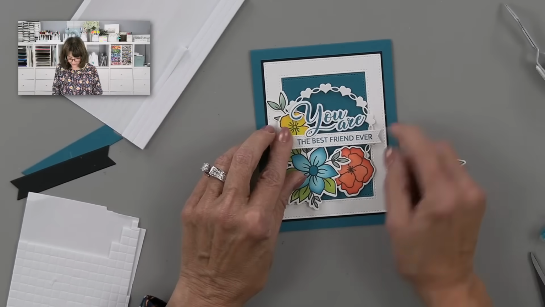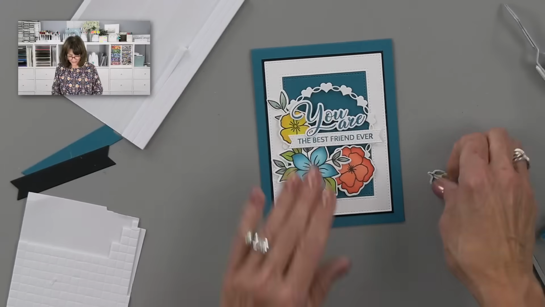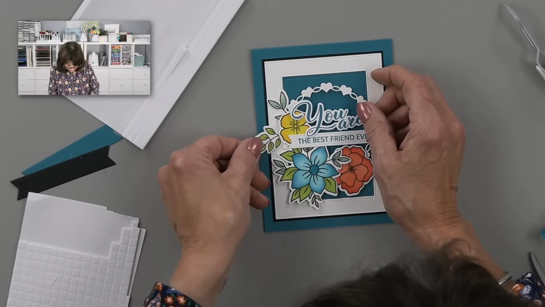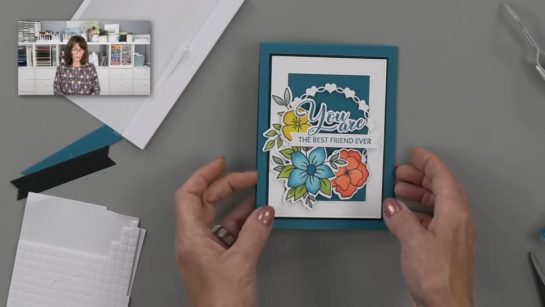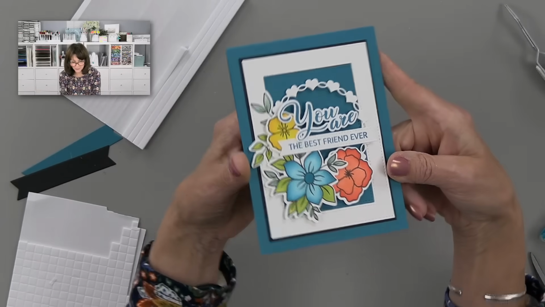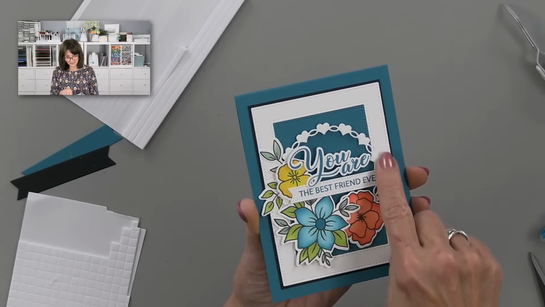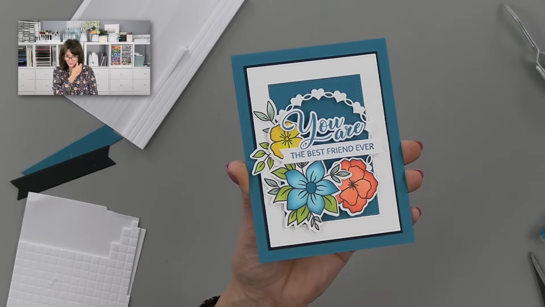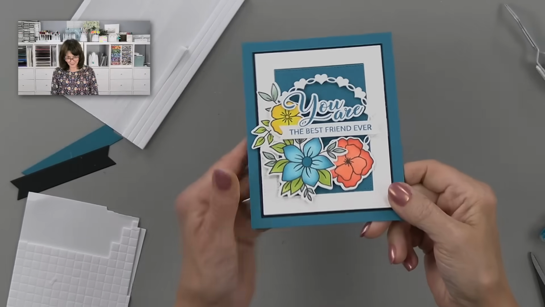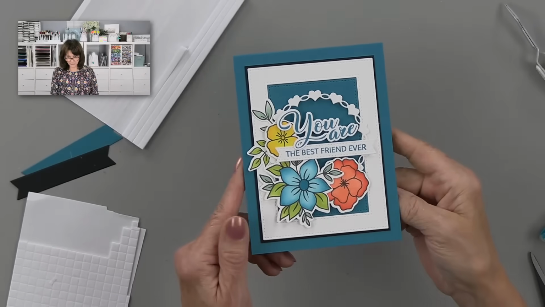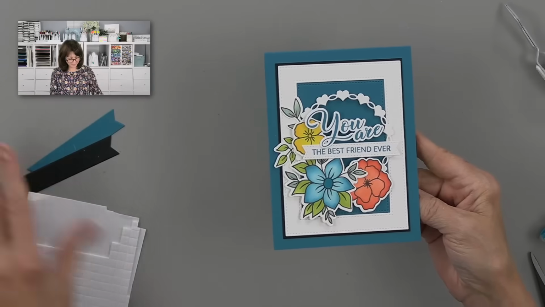I tucked that under the Y there. And then I'm going to just throw this one right there. How's that? Okay, so there we go. And I love that. That's just such a nice little element. It just grounds all of those flowers in there so nicely. And it's such a pretty little wreath.